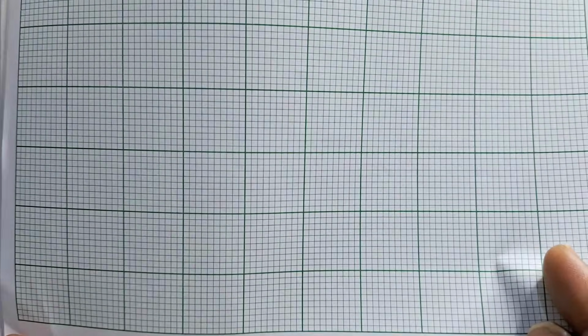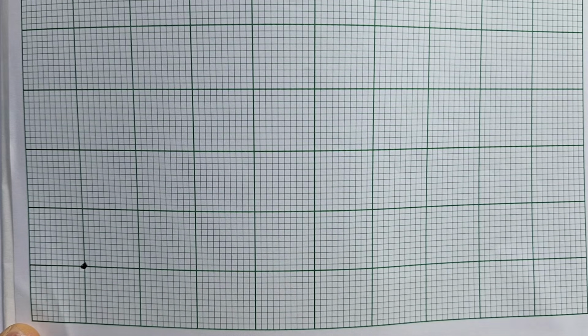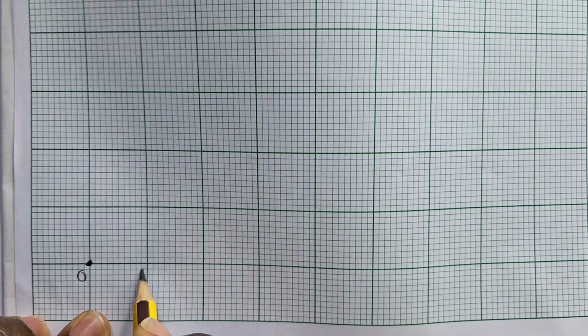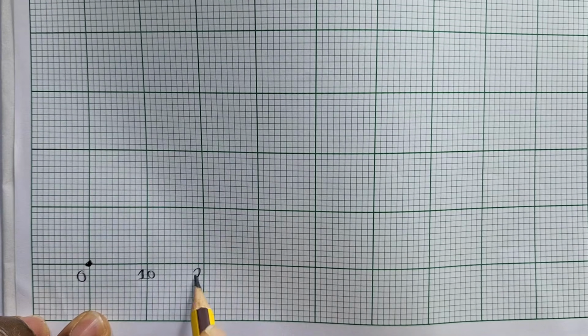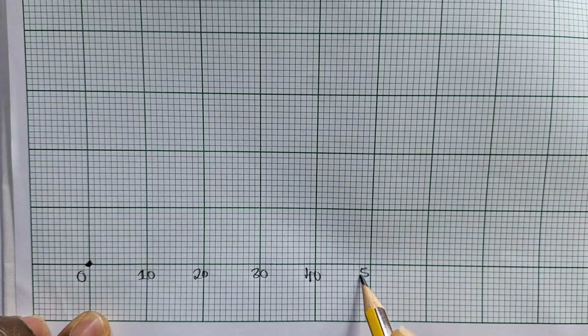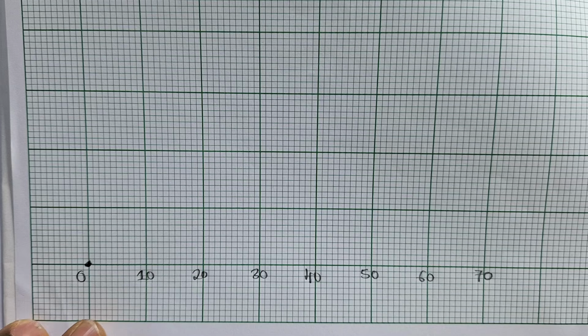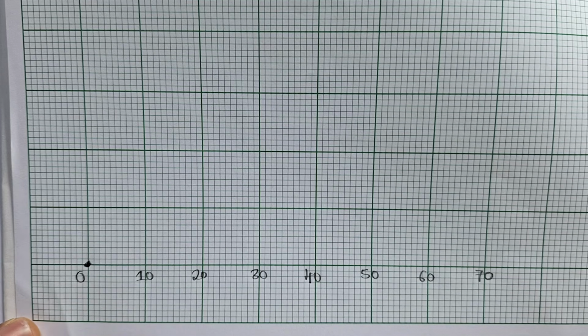You see the corner of your graph paper, right somewhere here, and you are required to use a pencil. So if this is 0, you go to 10, 20, 30, 40, 50, 60, and 70. So you do your x-axis. This is our x-axis, of course.